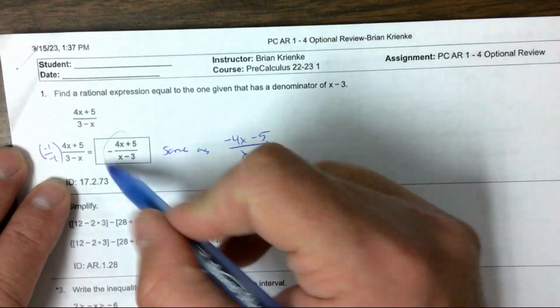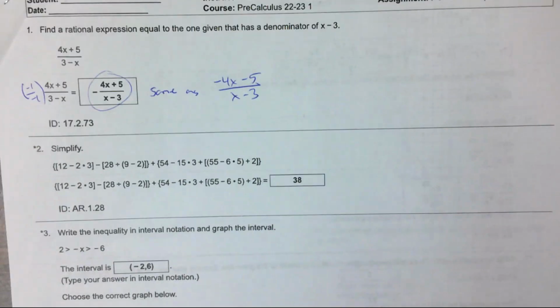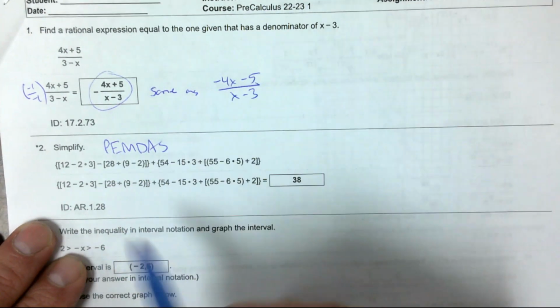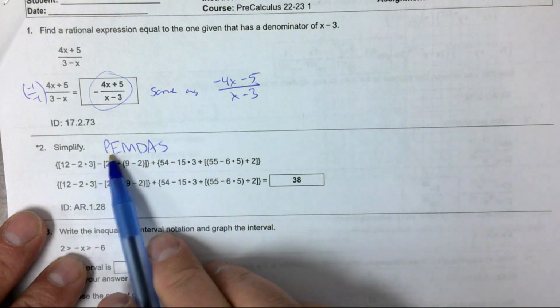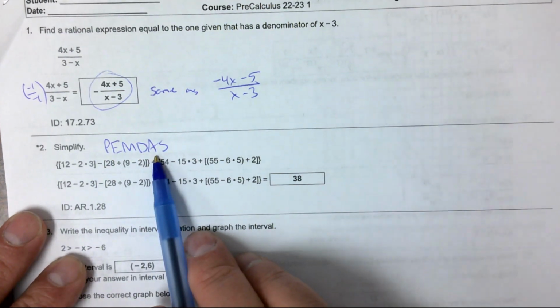So that's your answer. Okay, on this next one, we're just using PEMDAS. So you do your parentheses first, your exponents, then your multiplication, division, and addition, subtraction.